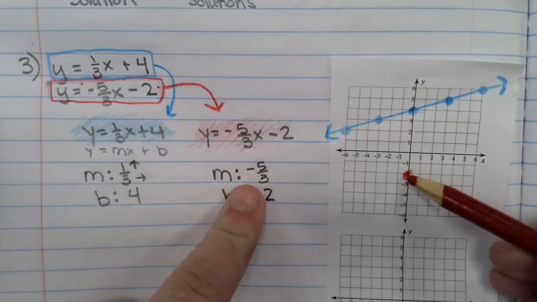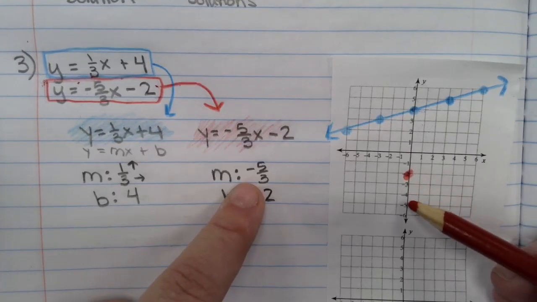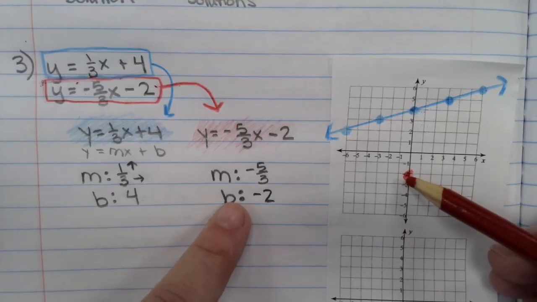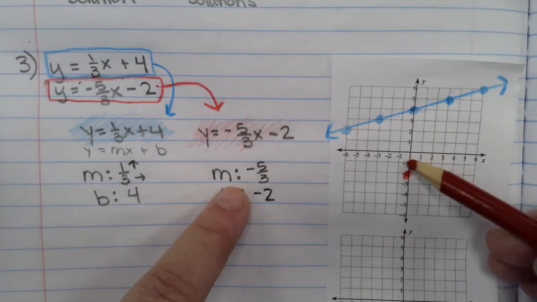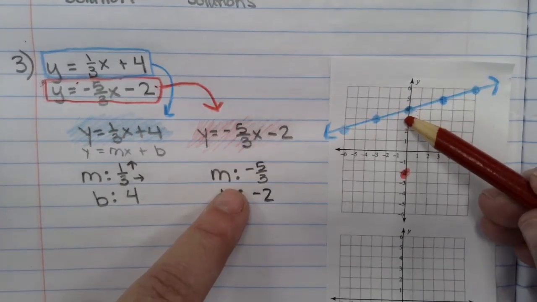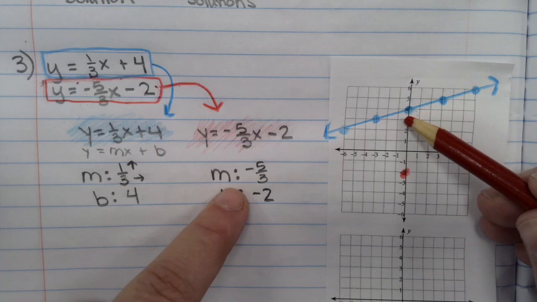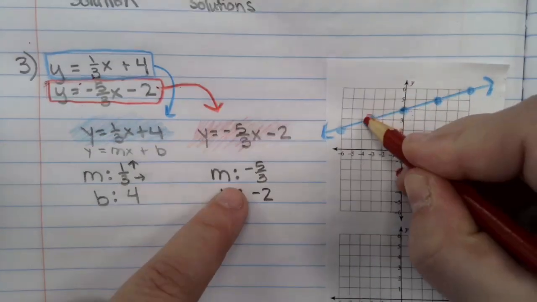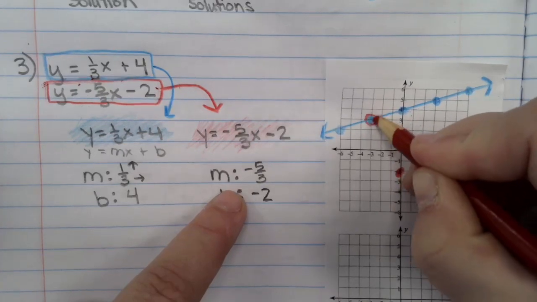So I go down 5. 1, 2, 3, 4. Can't go down 5. So you're up then, right? So I'm going to go up 5. 1, 2, 3, 4, 5. But which direction do I need to go to make it a negative slope? Left. Left. Good. 1, 2, 3. I saw a couple people do it with their hand motion.